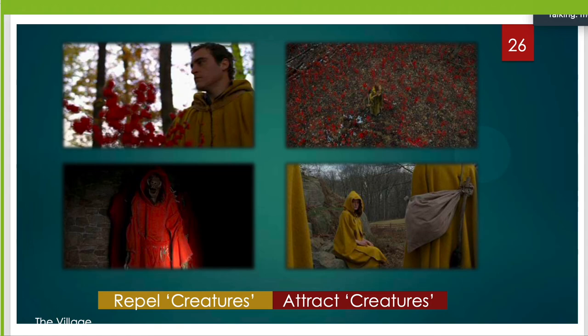In the movie The Village, I mentioned that before, it's about creatures that visit what seems to be a 19th century village. And whenever we see red, it attracts the creatures. It's the color that we shall not utilize. So they hide the color red. And whenever they find it, they're very afraid of it because it attracts them.